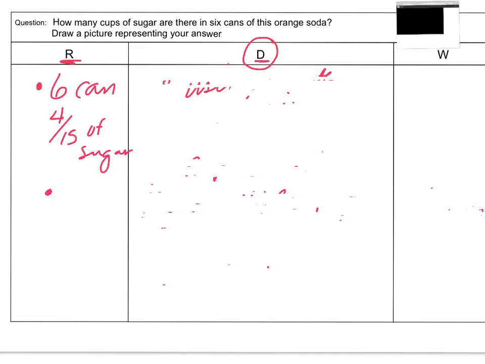Awesome. Now let's start with the W, writing. Now the write is simply writing out your answer in a complete sentence.